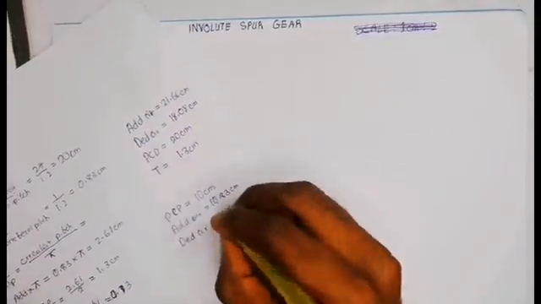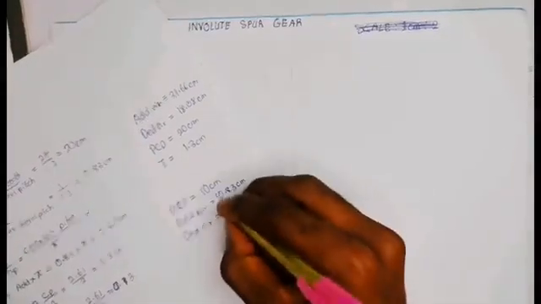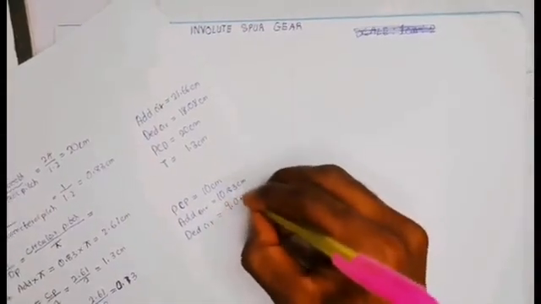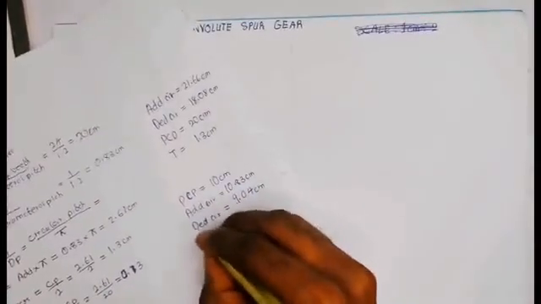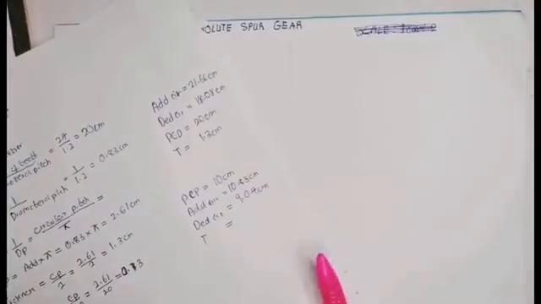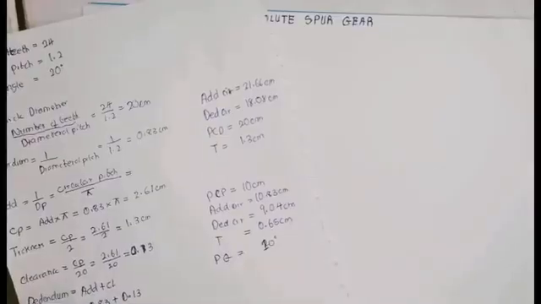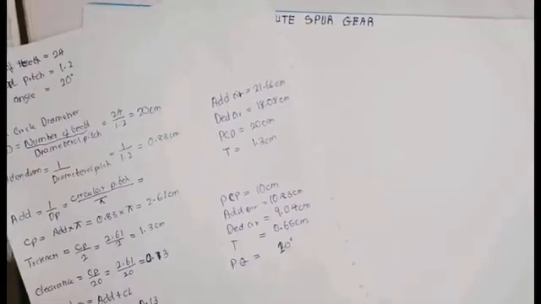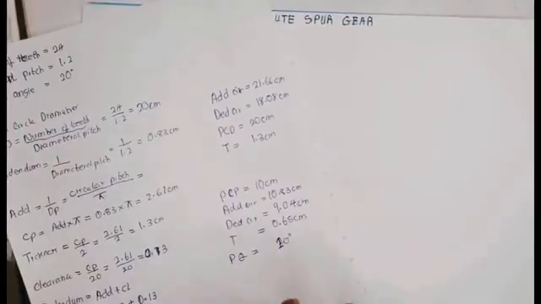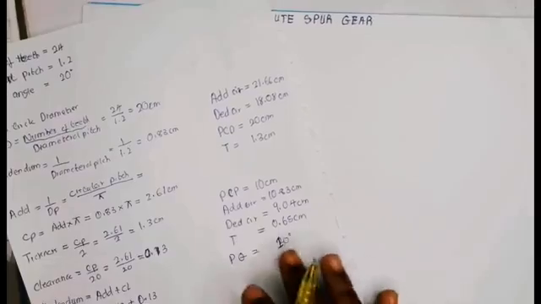And our new dedendum circle will be 18.08 multiplied by 0.5. That is 9.04 centimeter, and our new thickness will be 1.3 times 0.5, which is 0.65 centimeter. So next we scale the pressure angle. The pressure angle was given to us as 20 degrees. So 20 times 0.5 is 10 degrees. Alright.